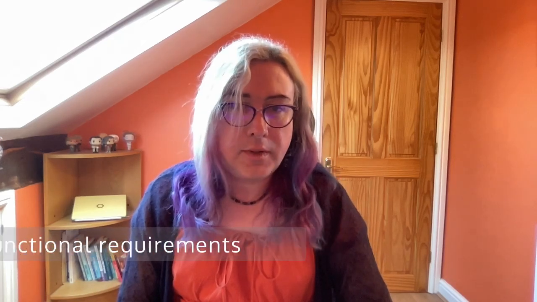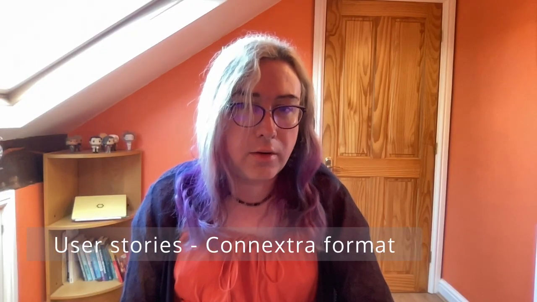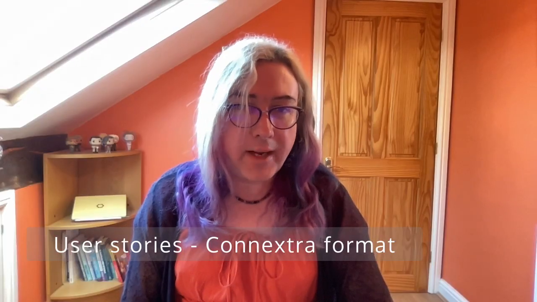To explain non-functional requirements, we first need to explain functional requirements. Functional requirements are what your product does. You know, the reason that you're building the product in the first place. You might see functional requirements written in the form of user stories using what we call the Connextra format, like this.